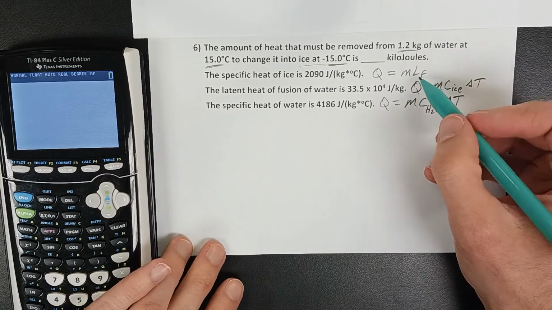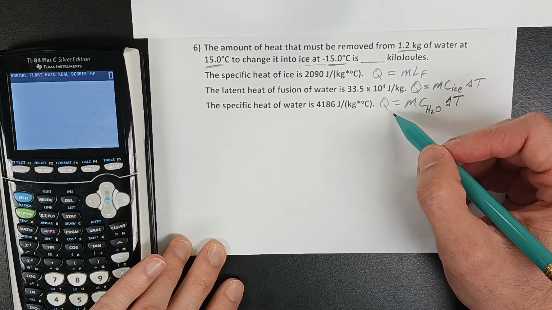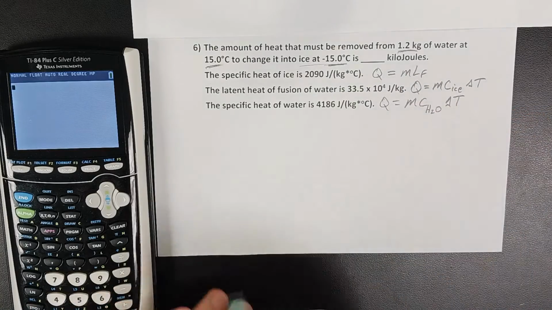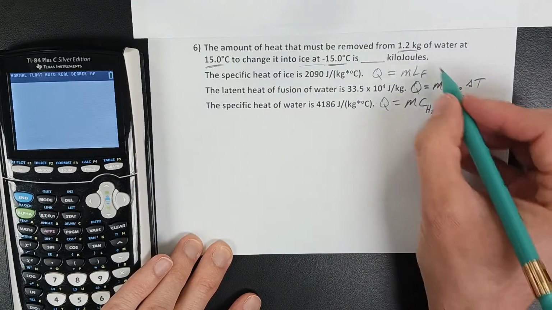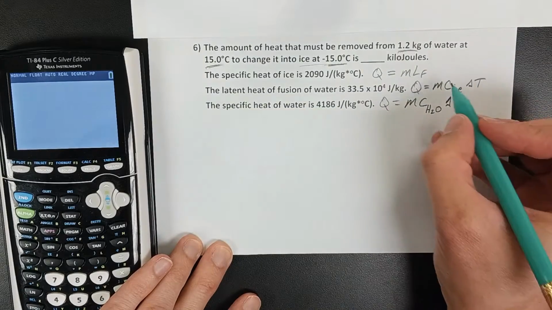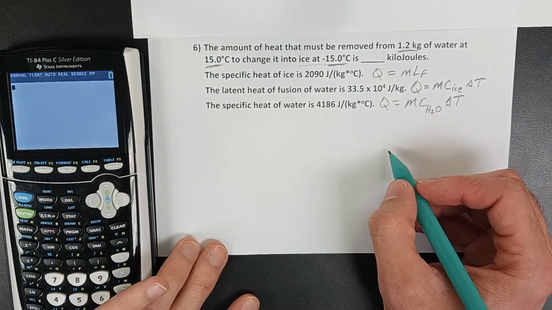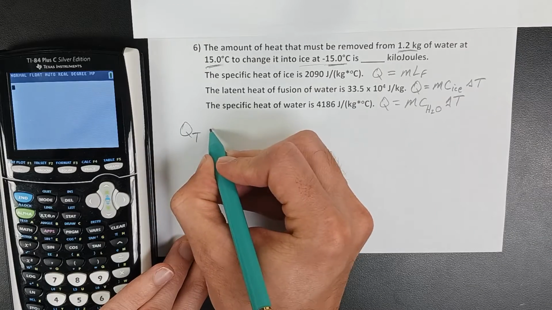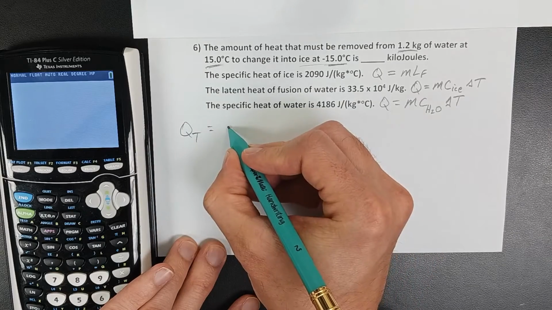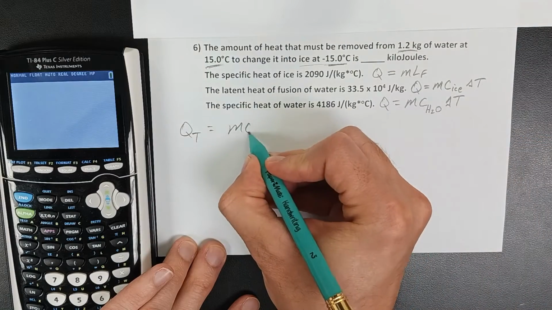And so we're removing energy in 3 different steps here, 3 different situations. So that total energy is all 3 of these combined. You could do this by solving for each one of these values and then adding those values together. I'm going to write this out as saying, okay, the total energy is that I need to remove the energy from the liquid water itself.